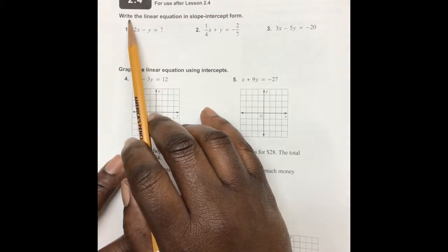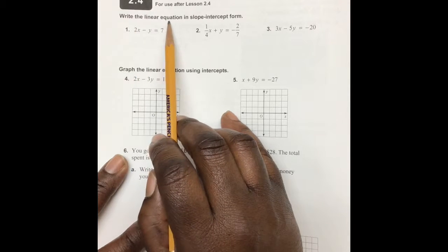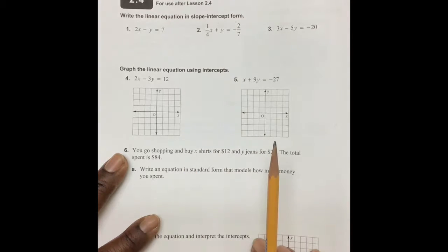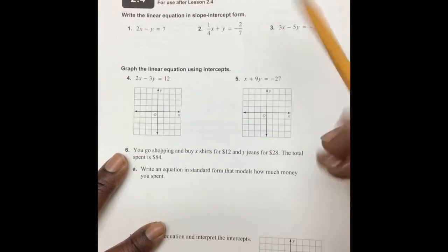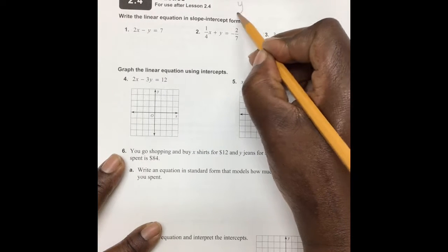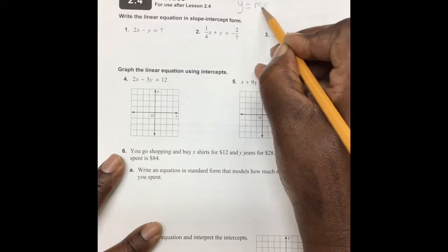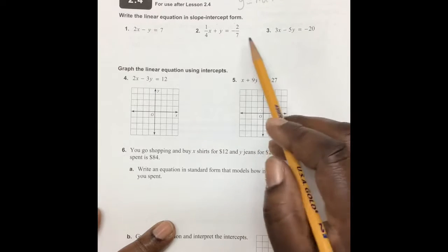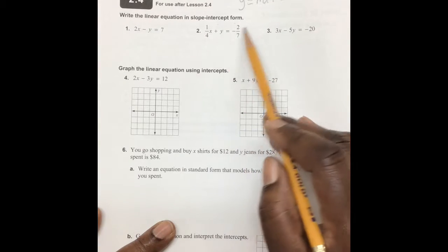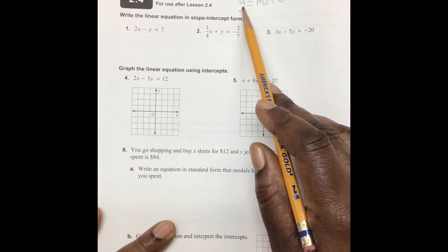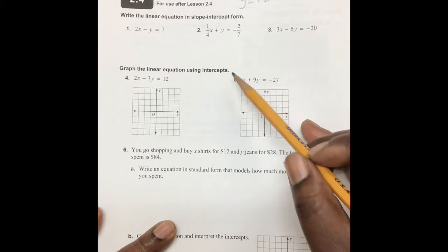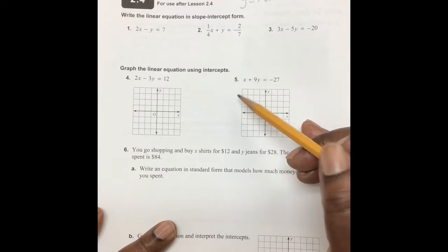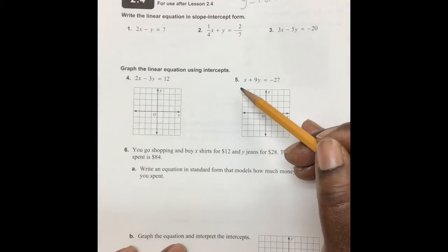Our instructions read, write the linear equation in slope-intercept form. Well, we know that slope-intercept form looks like this: y equals mx plus b. Therefore, what we do is we isolate y. We move everything out of y's house, and therefore we will have the results of the slope-intercept form. So let's take a look.